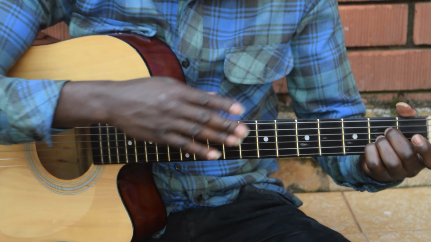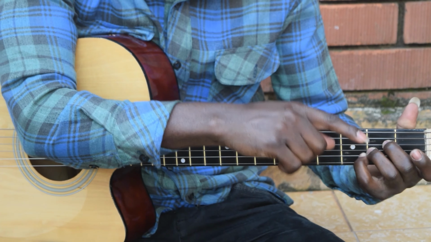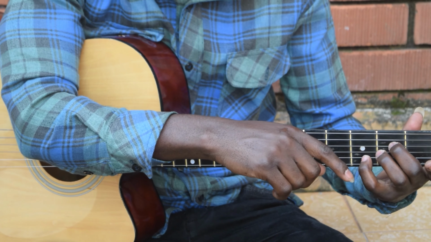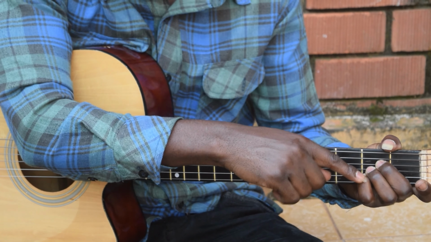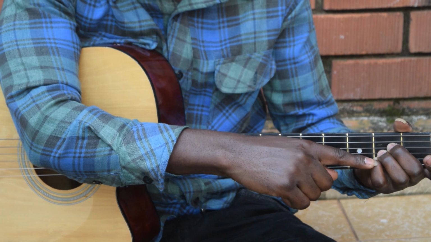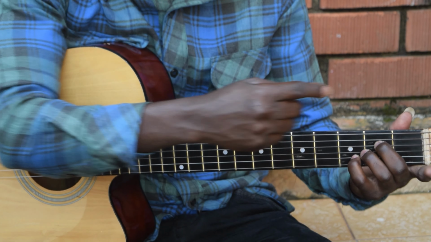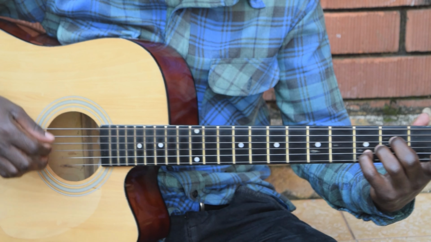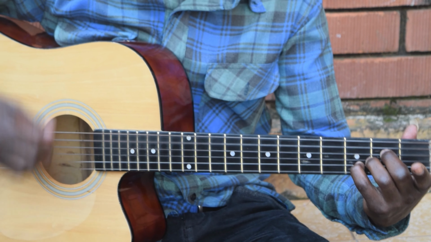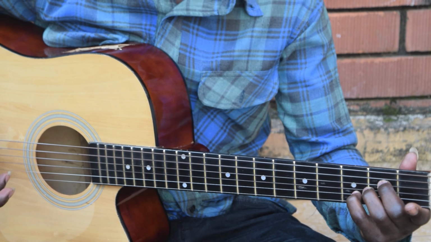This is now your A. What happens? This is your third note. So you're going to sharpen it. Instead of where you put it, you shift from here to C sharp. From C sharp it goes to D. Just sharpen it by a half note. Then this becomes your sus4. As simple as that.